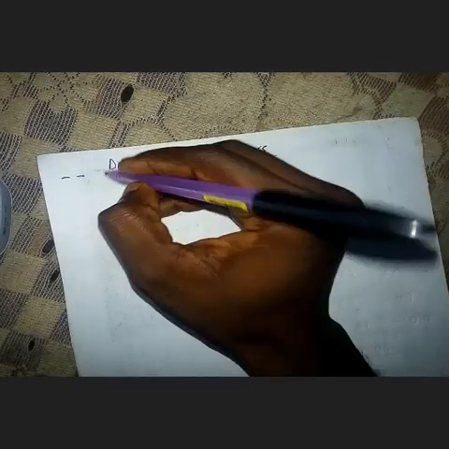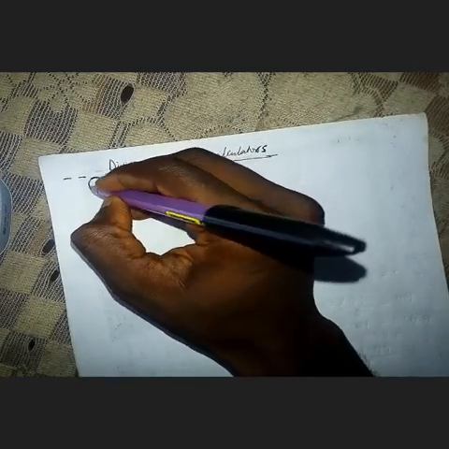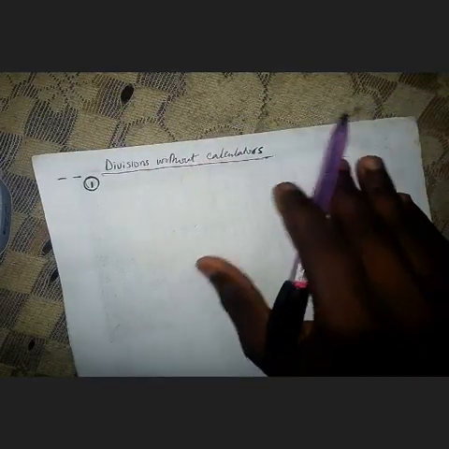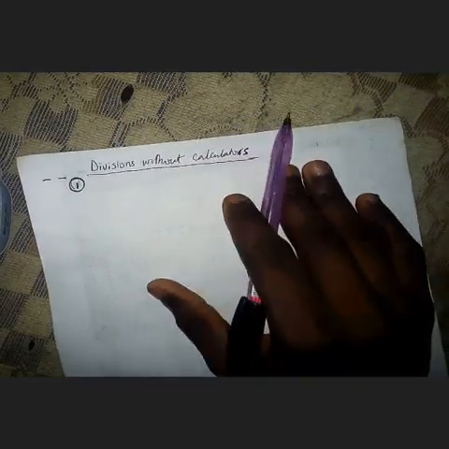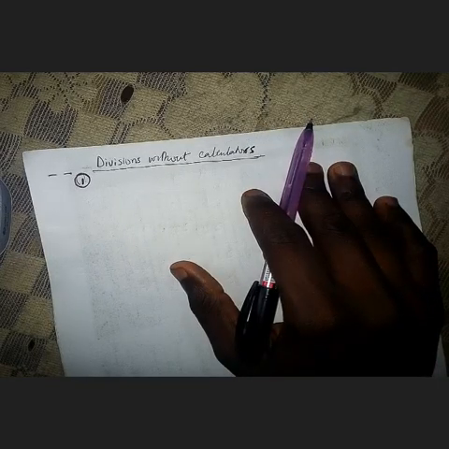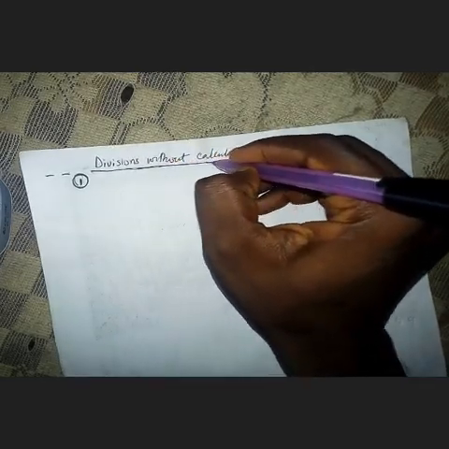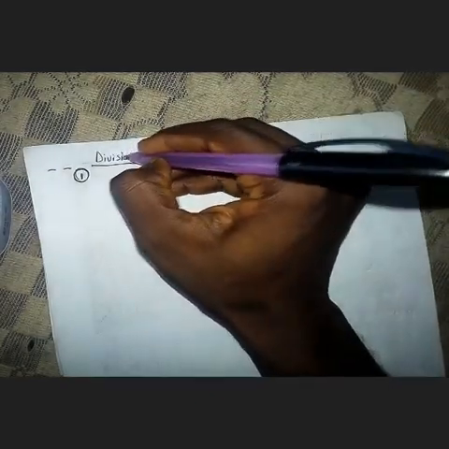This process has been tested several times, and it is very, very good. It is not a normal long division process at all. I didn't get it from online or textbooks. I got it through research, reading, brainstorming, and by the grace of God. It is a new process gotten by me. So divisions without calculators, that's what we are checking on today.